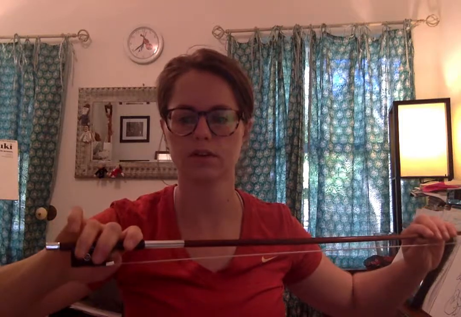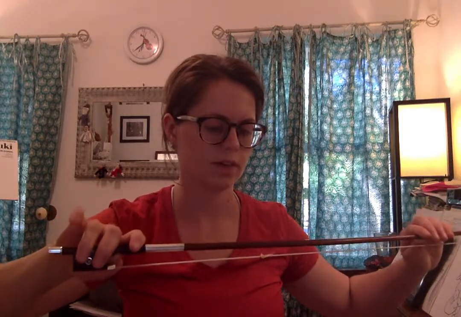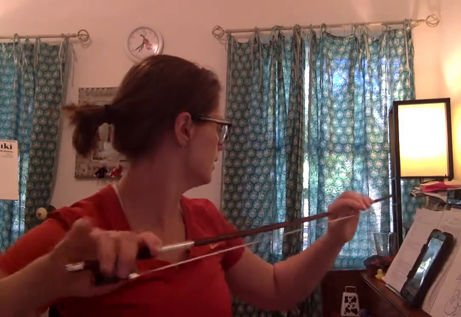So if we did our exercises, let me grab my bow. We're going to do our elevators. And then I need to get my bow straighter. 7, and you can do these at the same time. 8, 9, 10, and our pinky taps. Ready? 1, 2, 3, 4, 5, 6, 7, 8, 9, 10.